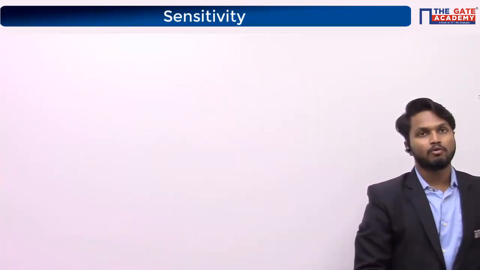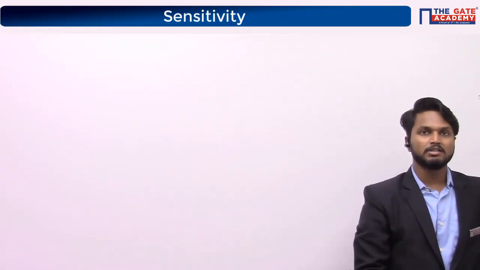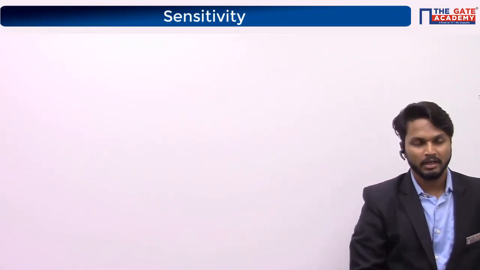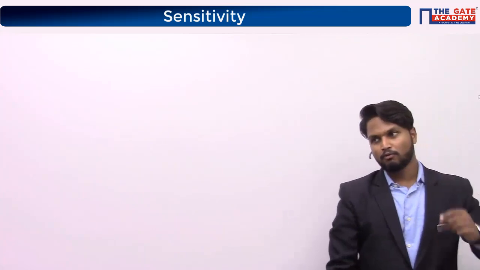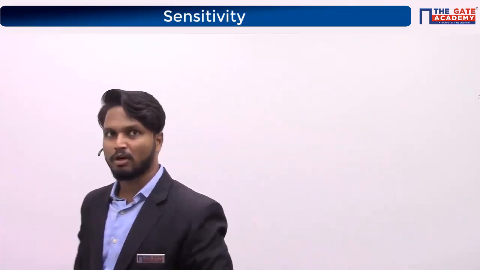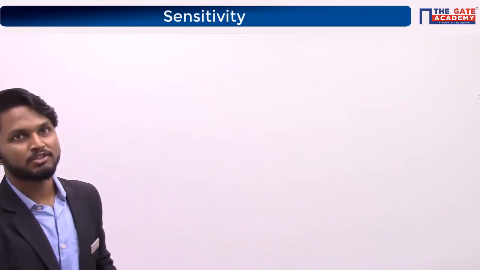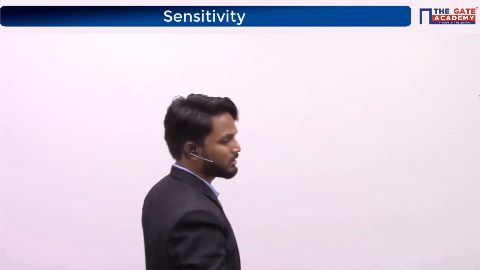Right? So what is the percentage change in G? Percentage change in G is 10%. So for 1% change in G, how much is the change that you are seeing? It is 1 by 1 plus GH into 100. For 10% change in G, the change will be 10 by 1 plus GH into 100.